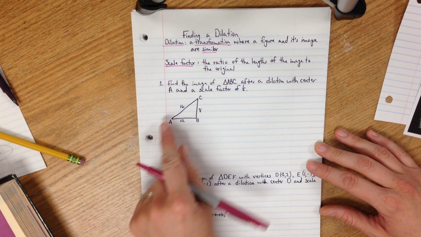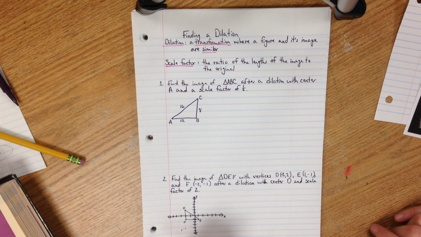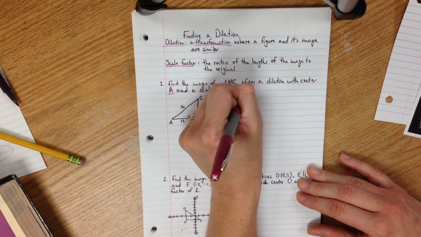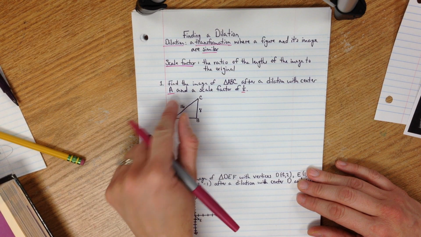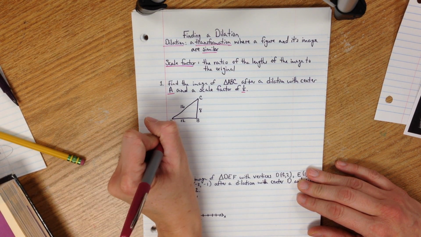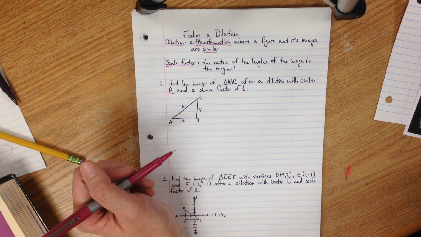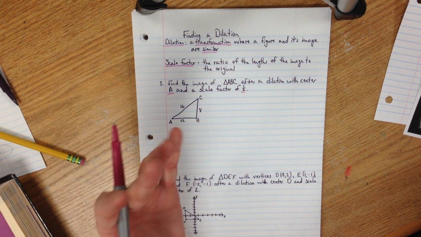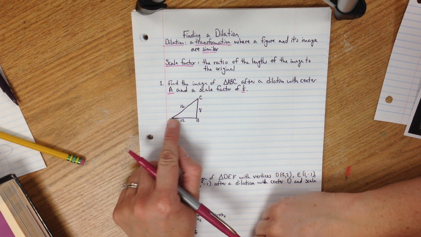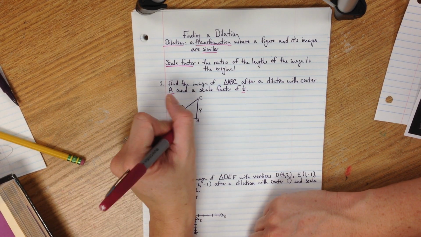Okay? So if we have this problem right here, it says find the image of triangle ABC after a dilation with center A and a scale factor of 1/2. All right, so if we look at this triangle, A is going to be our center, means we're going to start there. And if the scale factor is 1/2, we're going to be cutting everything in half, cutting it by half or dividing it by 2, whatever makes more sense to you. Since line AB is 12 long, from A prime to B prime, it's only going to be 6 long.